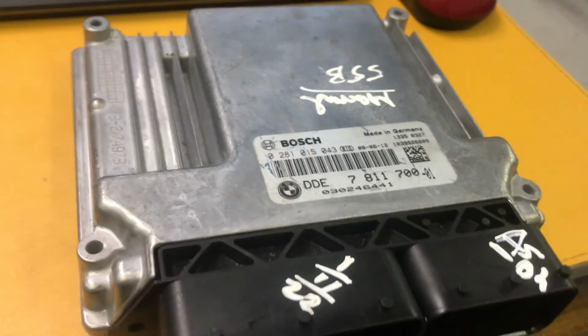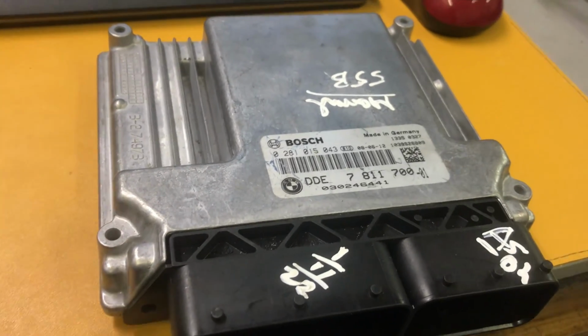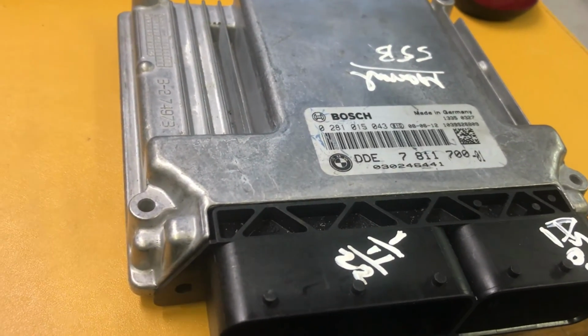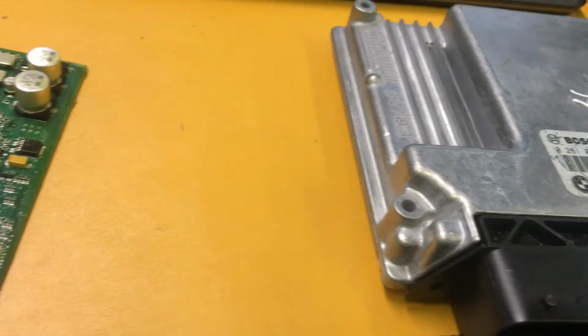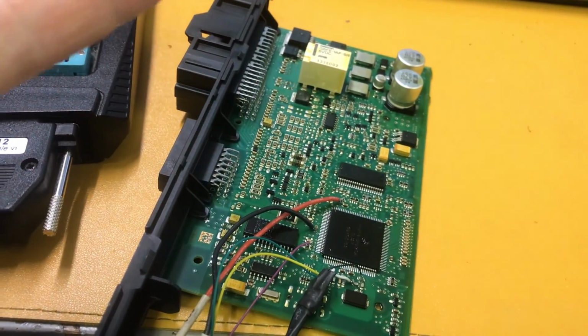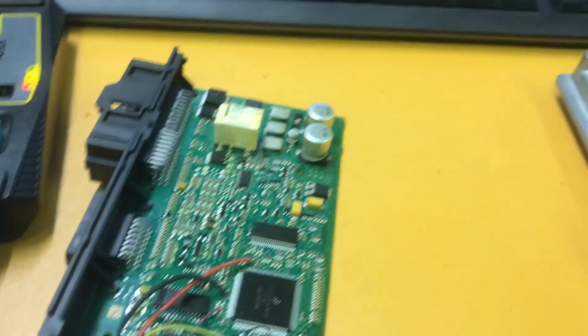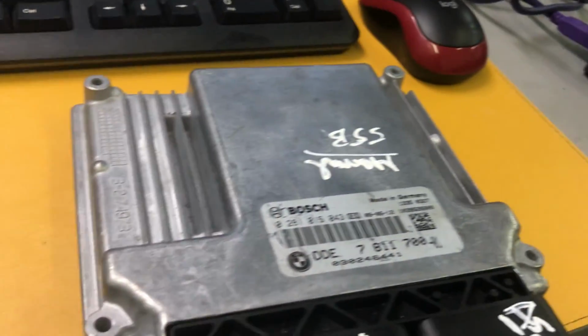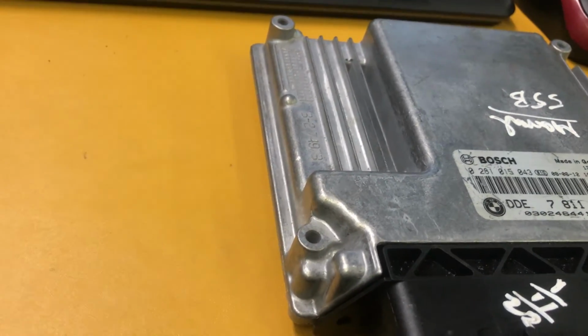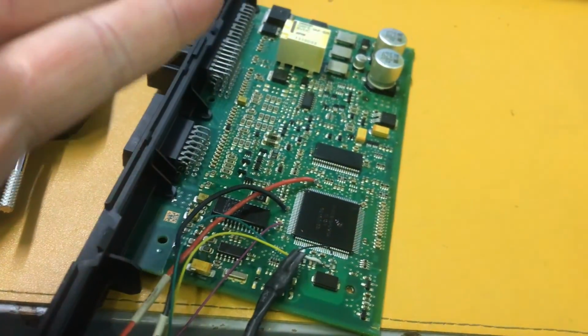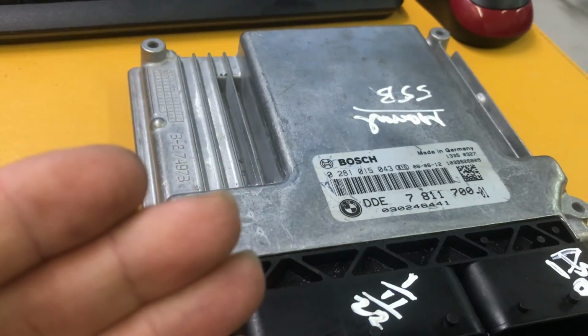Now for the science bit. On this particular type of ECU, which is an EDC17, we can only transfer the ISN number, which is contained in the CAS unit. With the help of that and the key, we're going to extract the ISN number from the CAS unit, and we're going to transfer that to the engine ECU.